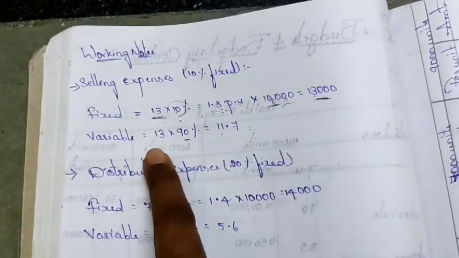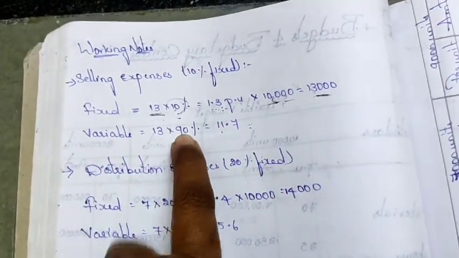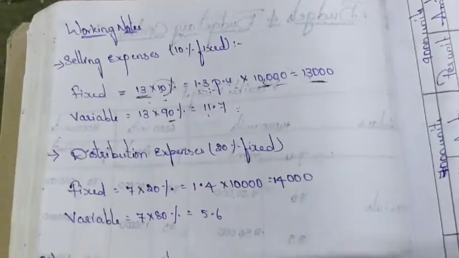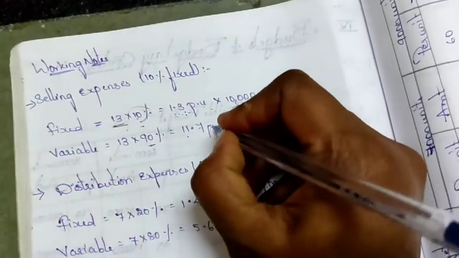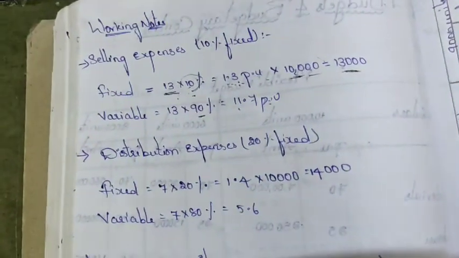Okay, next variable: 13 into 90%. So 11.7 per unit will be variable.